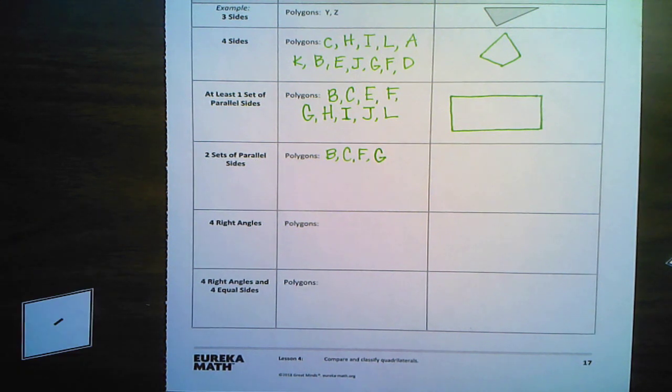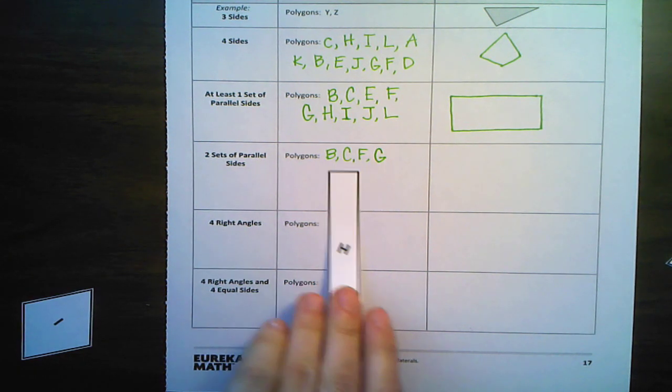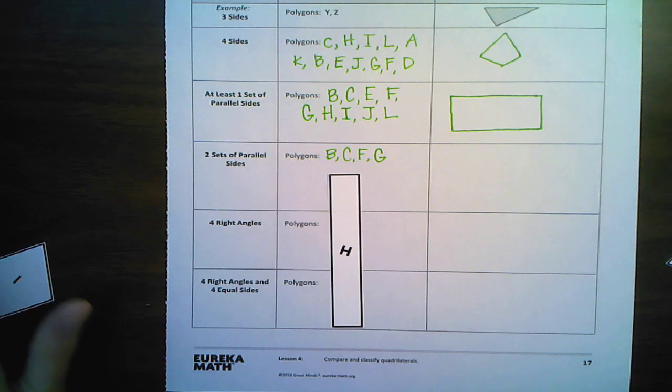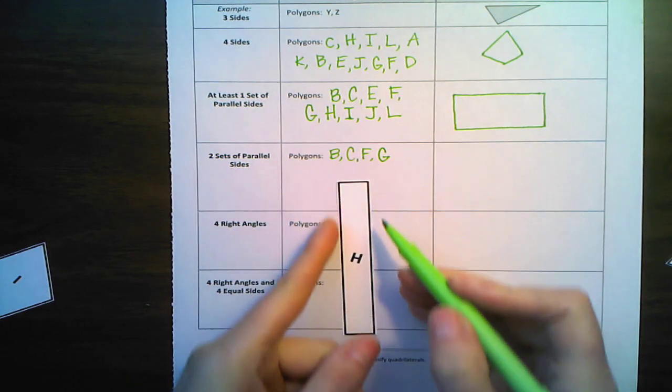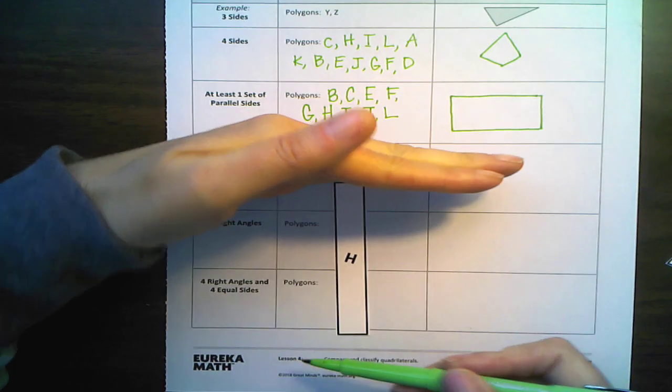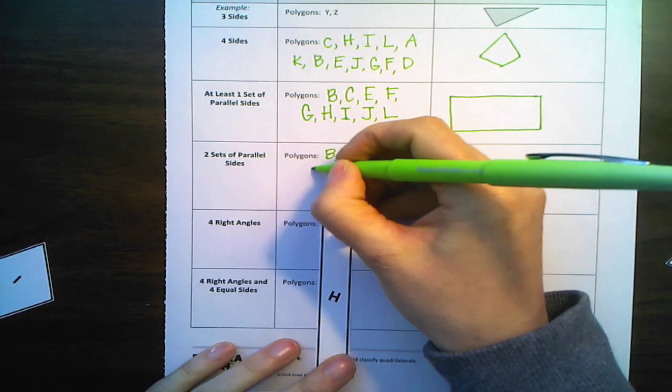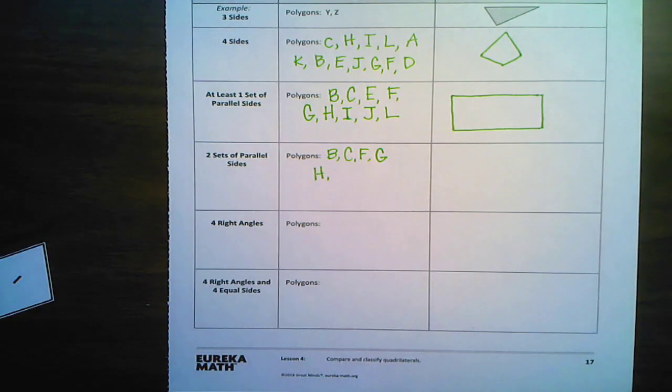Congratulations. H. How about this long fella? Does this one meet our qualifications? Absolutely. It has one set of parallel lines here and one set of parallel lines here. Thank you, H. Join the ranks.